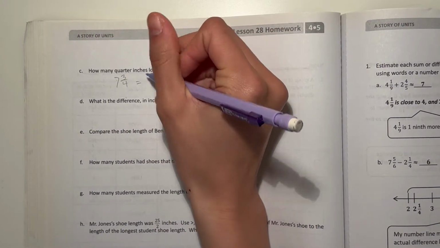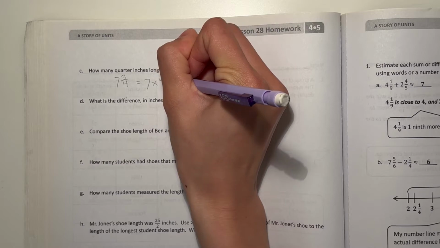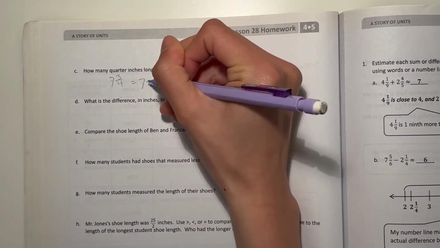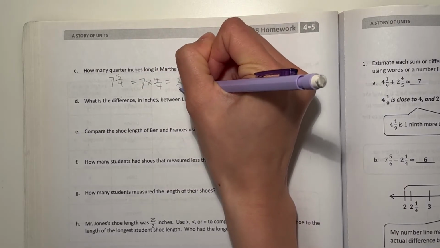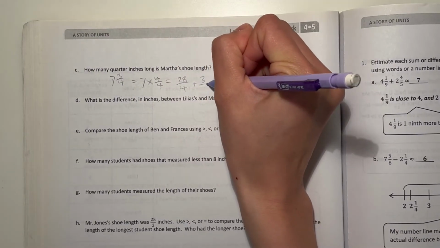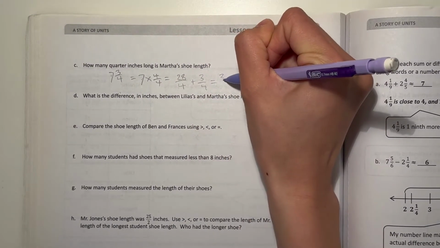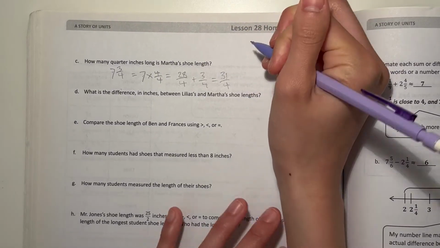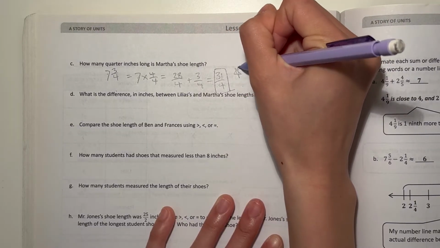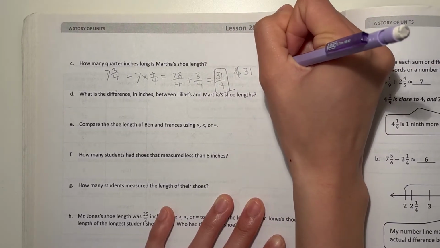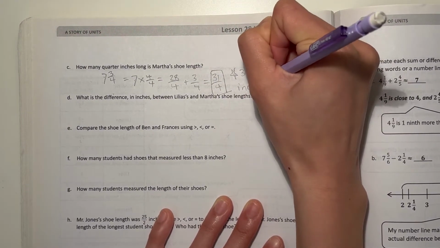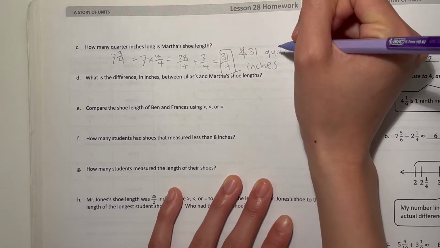So remember, 7 is 7 wholes times 4/4, because each whole is 4/4, which would be 28/4. Remember about this 3/4, so plus 3/4, you get 31/4. That means 31 quarter inches.